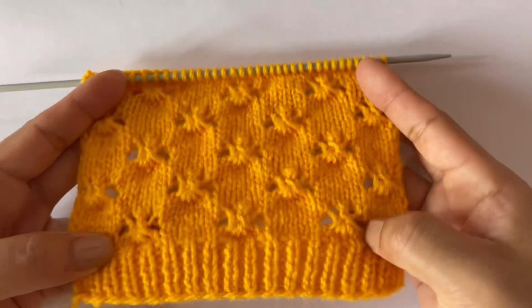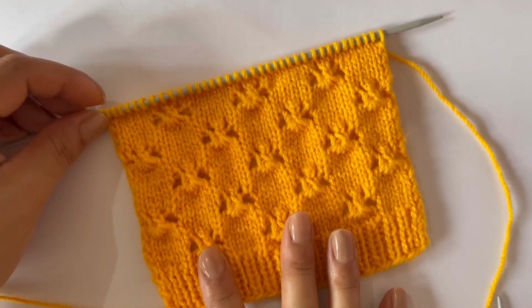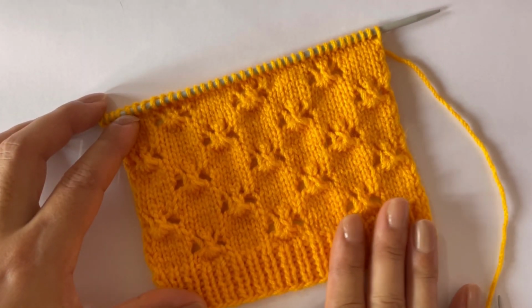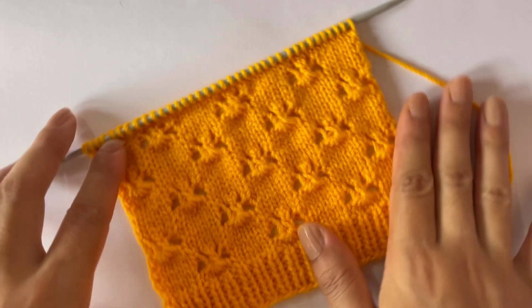Today in this video we are going to learn to knit this easy and beautiful pattern. You can use this pattern in your baby sweater and lady sweater. See, this is how it looks like.